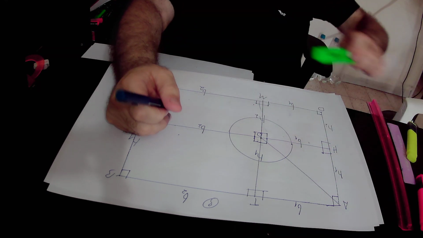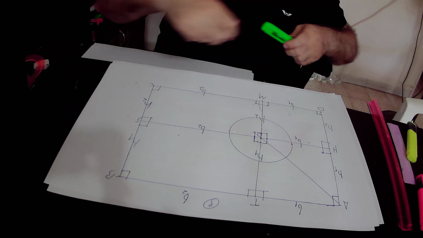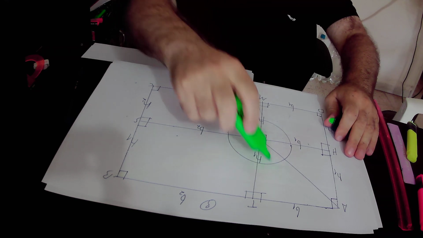And we'll implement the Pythagoras theorem on the right triangle, triangle ATO.